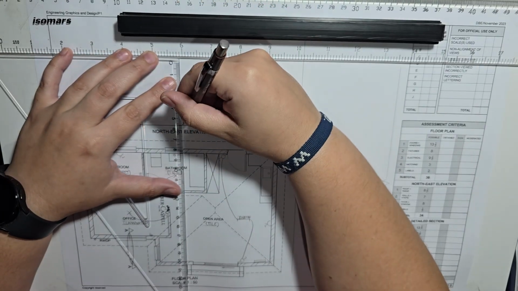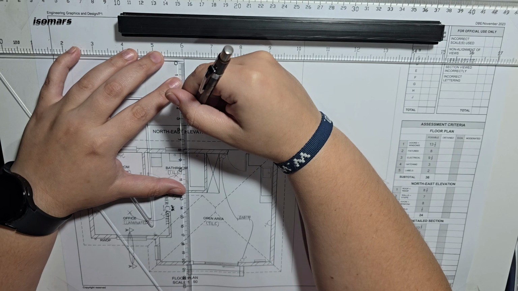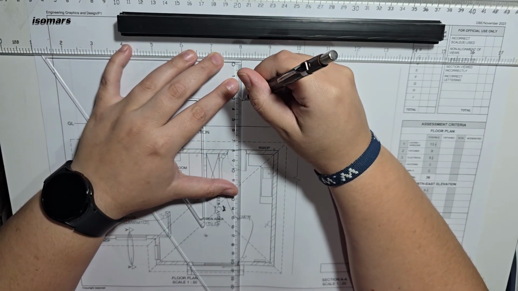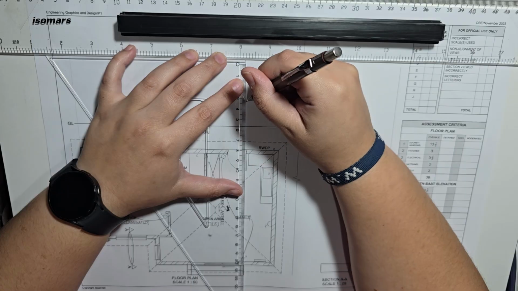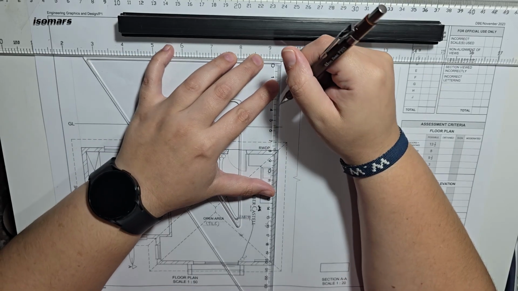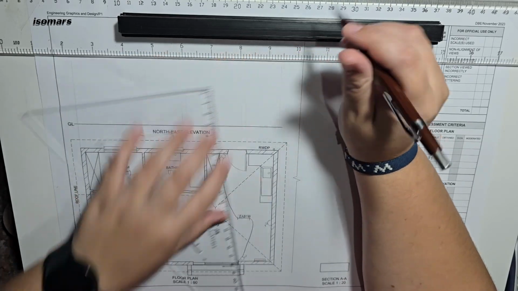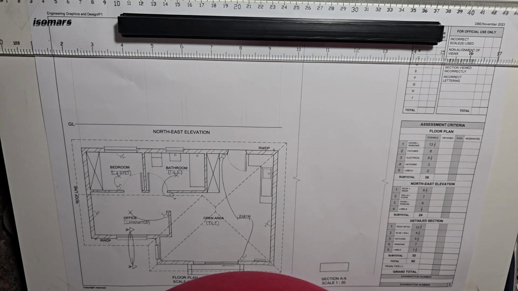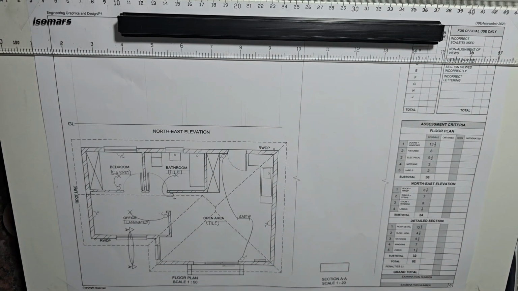Okay, I'm going to do the step as well. I'm going to darken the bits that will need to be darkened.